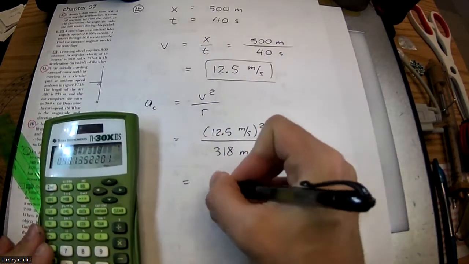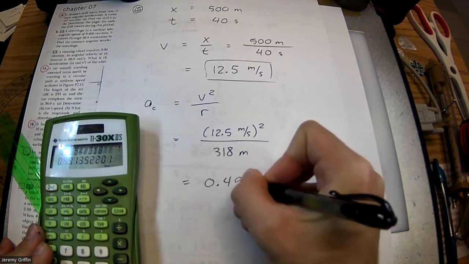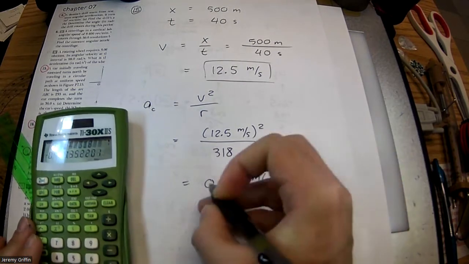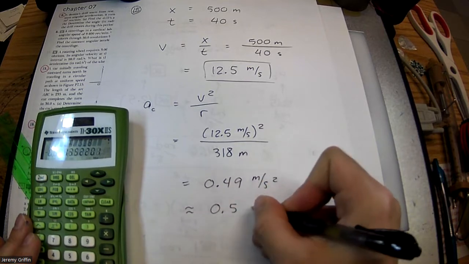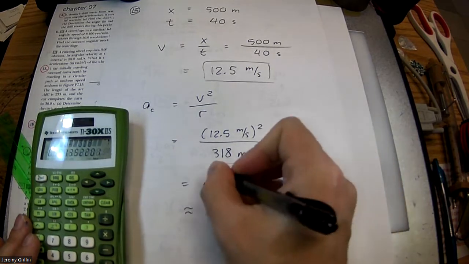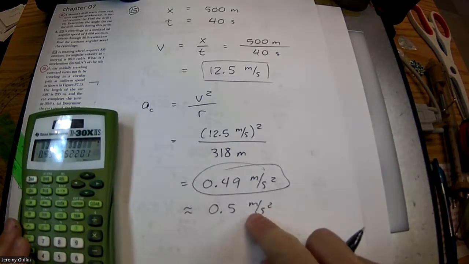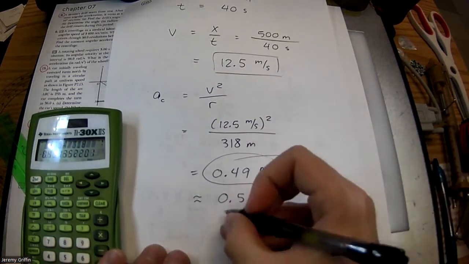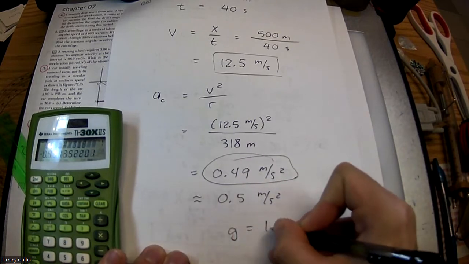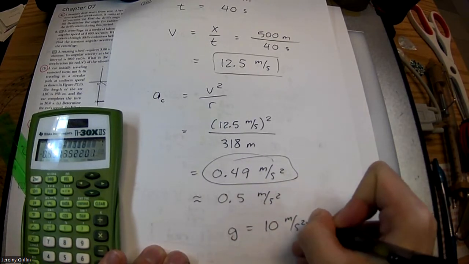So I'm looking at this many meters per second squared. Very good. That's very close to half a meter per second squared, isn't it? Suppose I round it to about half a meter per second squared. Now, in the back of my mind, I also know that g is about 10 meters per second squared, or 9.8.